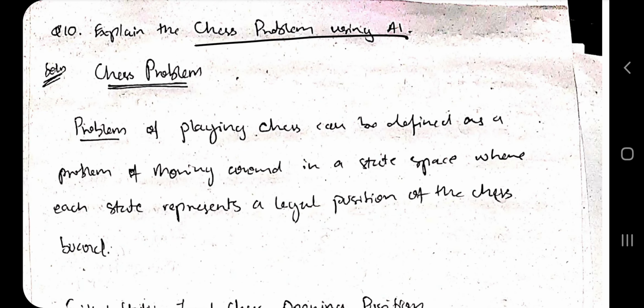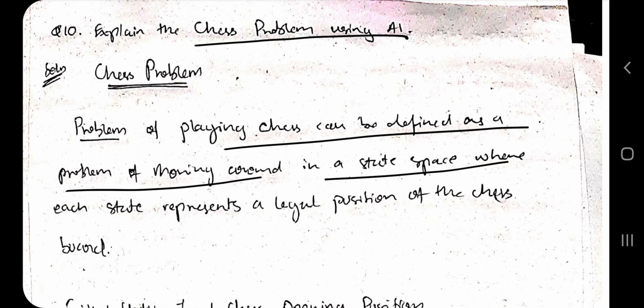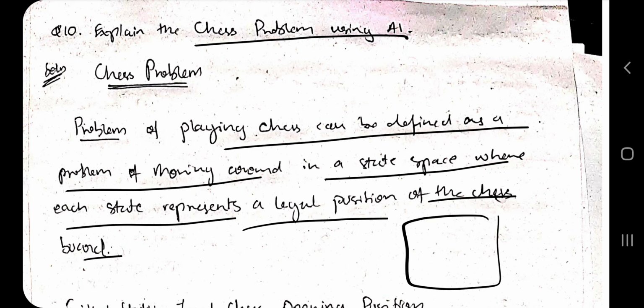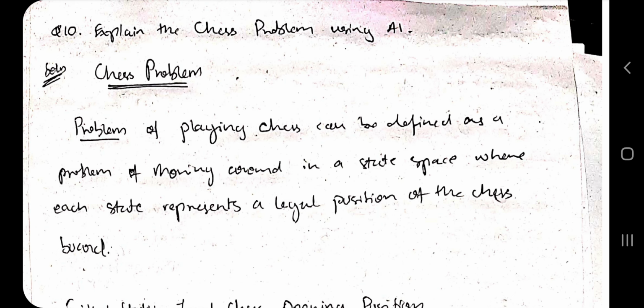What is a chess problem and how do you solve it using AI? So first you have to define what is the problem. Playing chess can be defined as a problem solving moving around a state space where each state represents a legal position on the chessboard. See, the only thing is wherever you have placed your characters, that should be in a legal position. That's the only problem in chess.